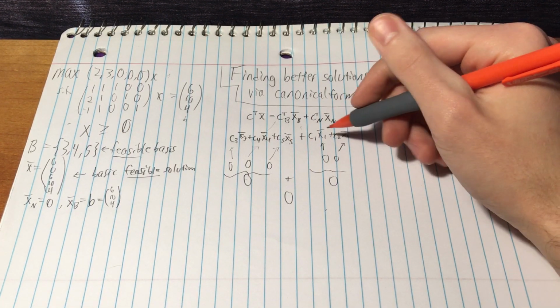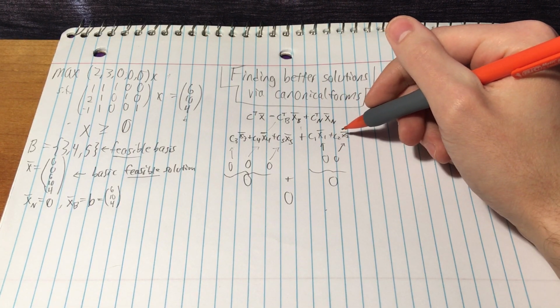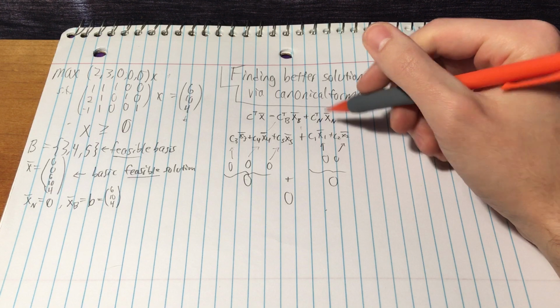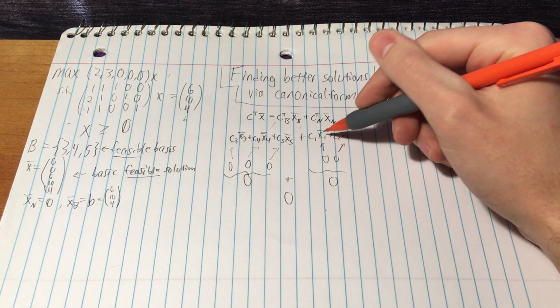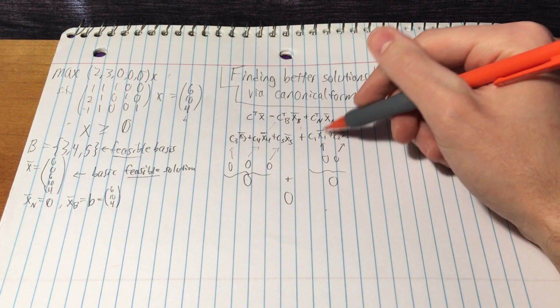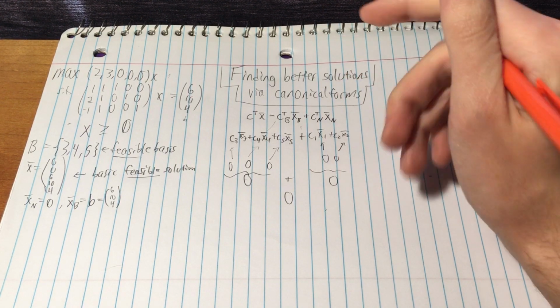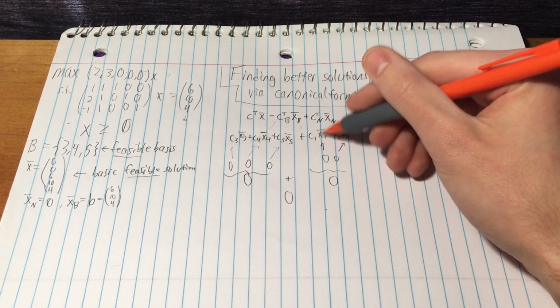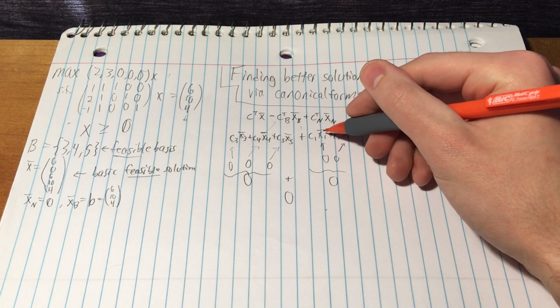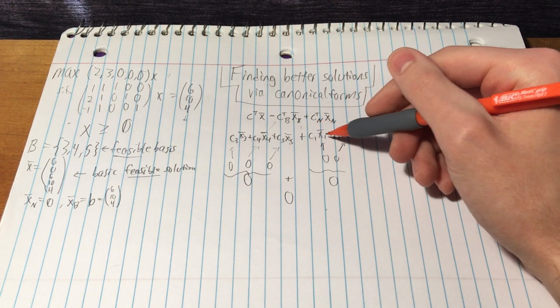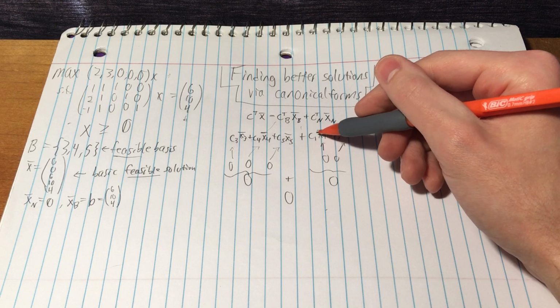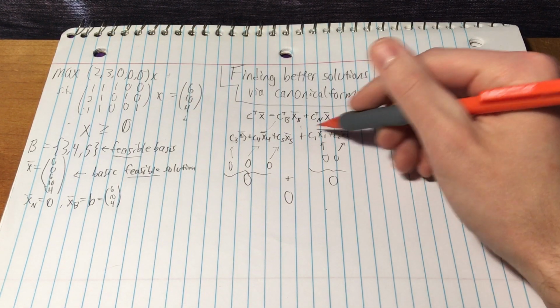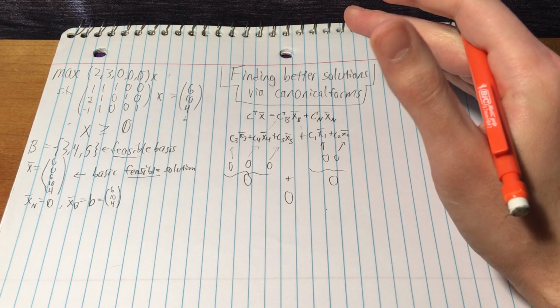And so, because of that, let's say we take a new solution and we start where we increase this x1. Well, if you increase x1, because the c1 in front is positive, the overall objective function is going to go up.